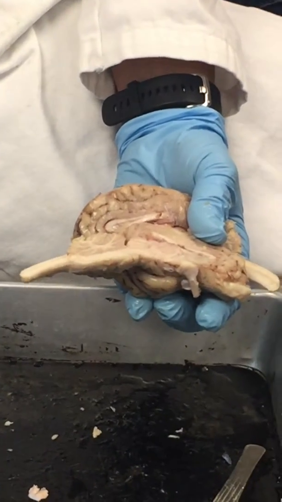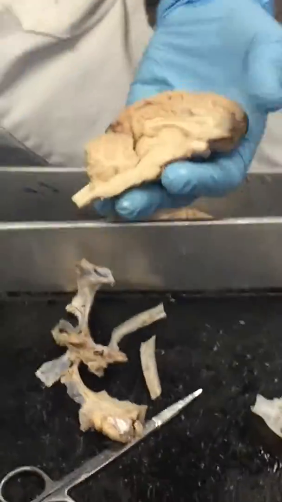Who else did a sagittal? Let me see yours real quick. Okay, just to kind of give another view.